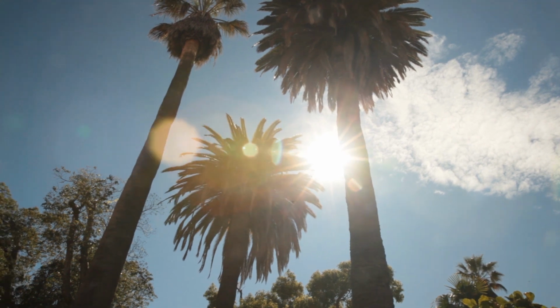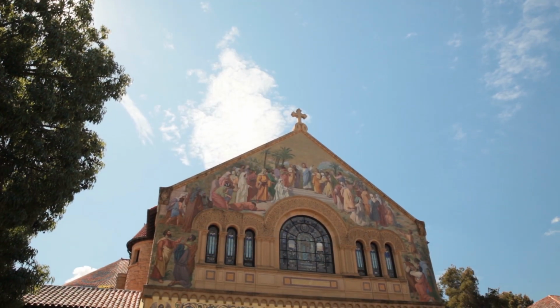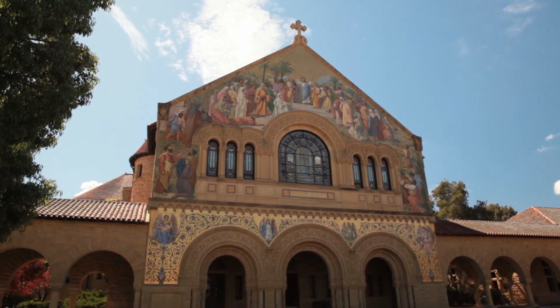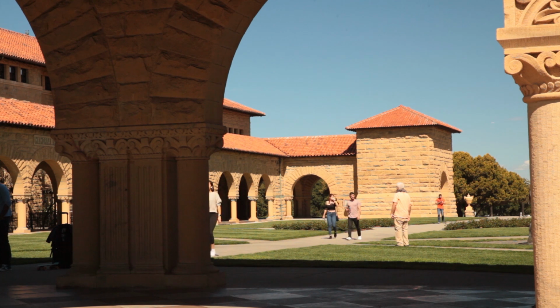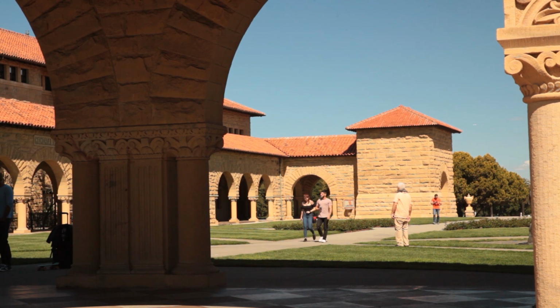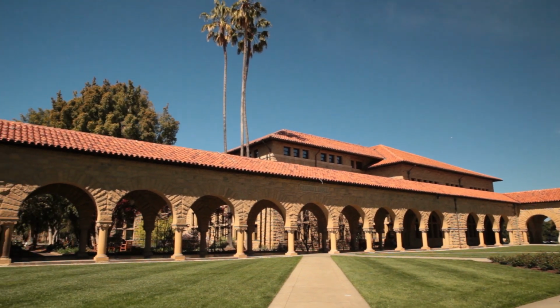Before we get started, I'd like to say a few words about where we are. Today we're broadcasting from Stanford University in the heart of Silicon Valley. Since World War II, Stanford has encouraged its faculty and students to develop new technologies and turn them into great companies.